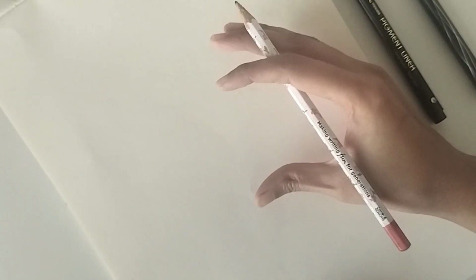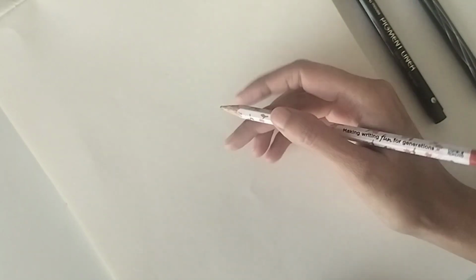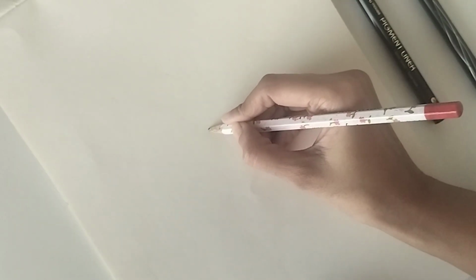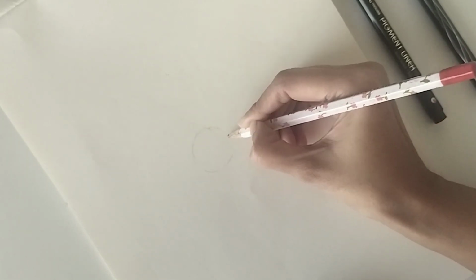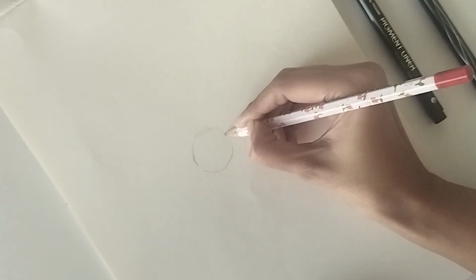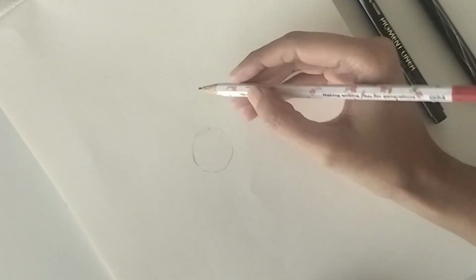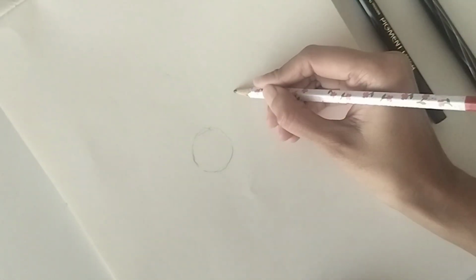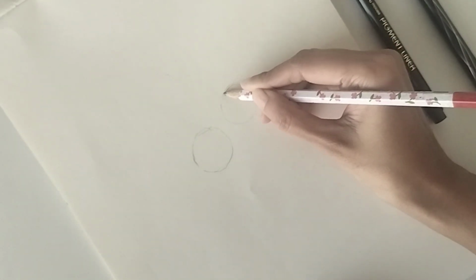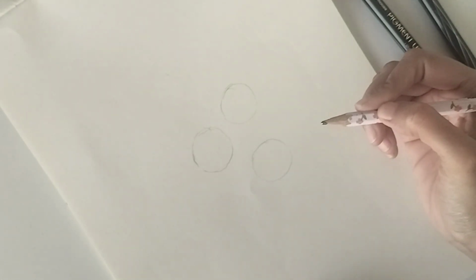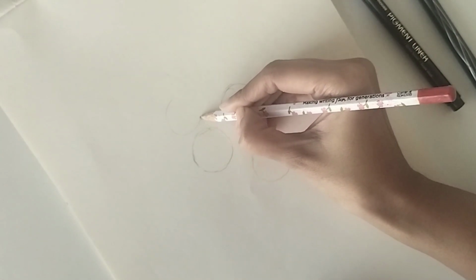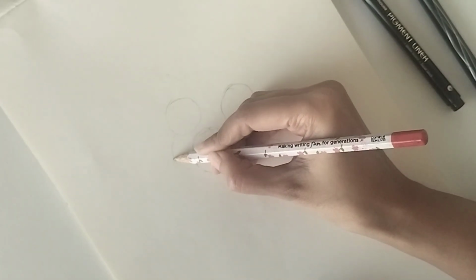So let's draw a basic guideline for ourselves, like where you want to keep your flowers, where you want to keep your flower buds, all those things, and how we are going to define this, creating a circle. So if I'm creating a bigger circle, it means I want to keep my flowers here, and if I'm creating this smaller circle, then I want to keep my flower buds here.